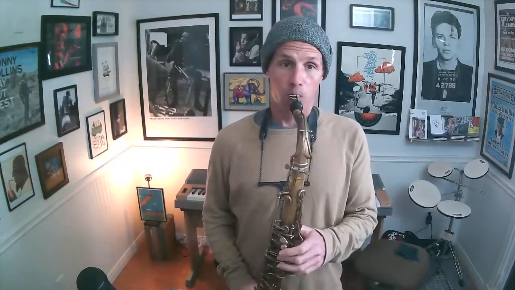So we're actually getting this diminished seventh chord, but there's also this diminished seventh chord in there, fully diminished.